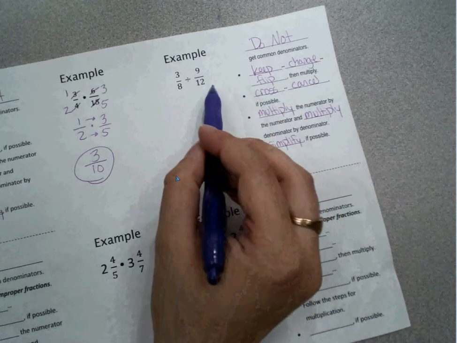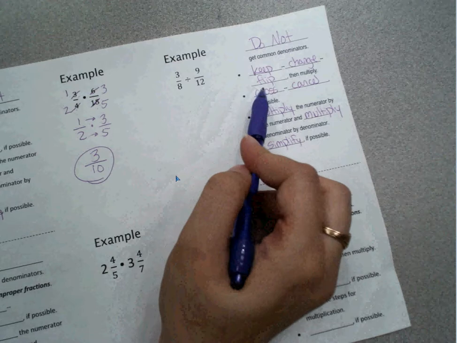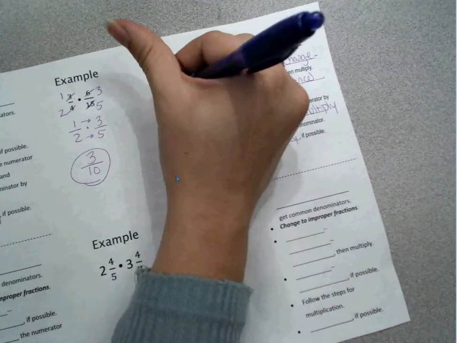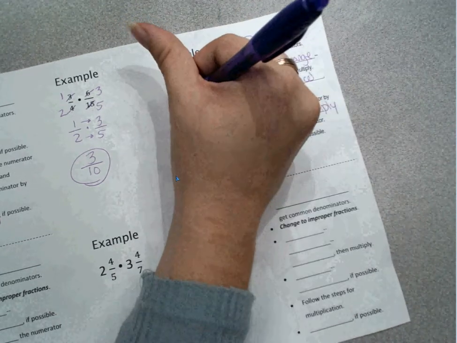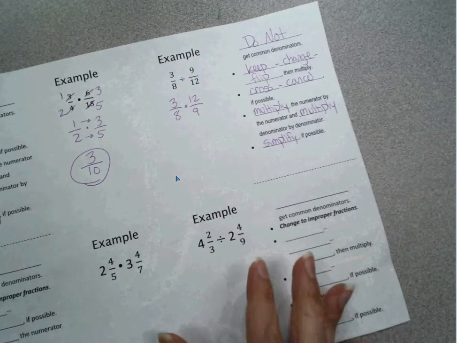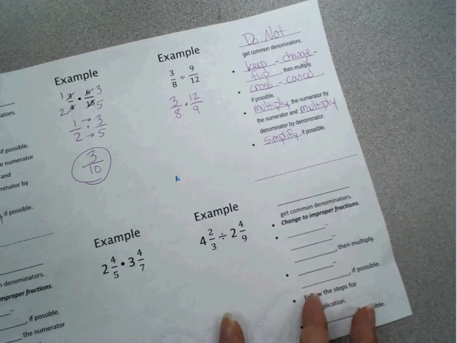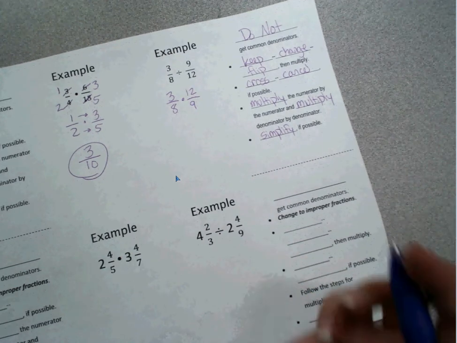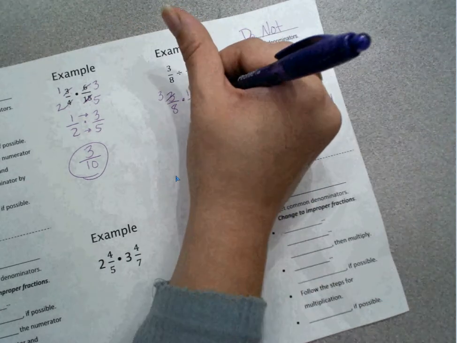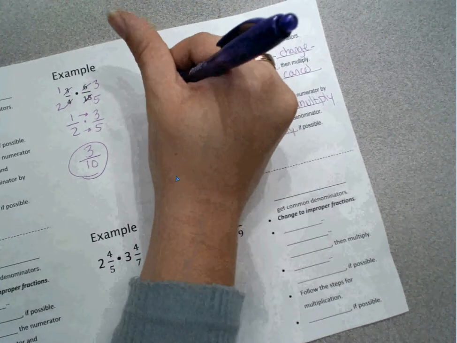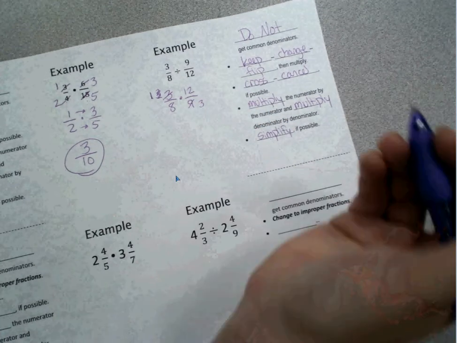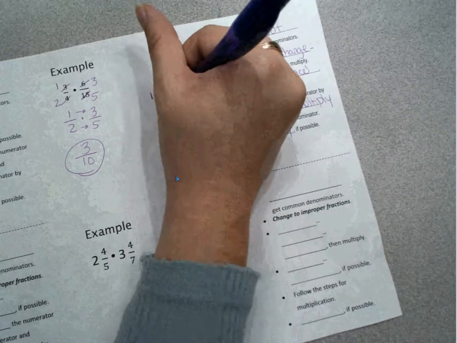All right, so first thing we have to do, keep, change, flip. We have to do this before we cross-cancel, if you choose to cross-cancel. So we're going to keep the first one as 3/8. We're going to change our division to multiplication and flip the second fraction, or take the reciprocal, if you remember that word. Now we can go on. So I'm going to cross-cancel for this one again. 3 and 9 can both be divided by 3. Sorry, 3 divided by 3 is 1. 9 divided by 3 is 3. Apologize for that. And then 12 and 8, they can both be divided by 4. 12 divided by 4 is 3, and 8 divided by 4 is 2.